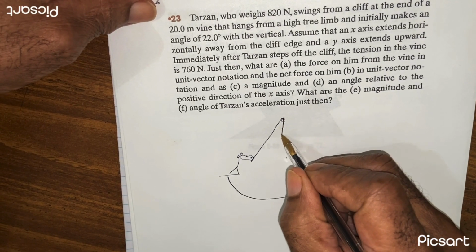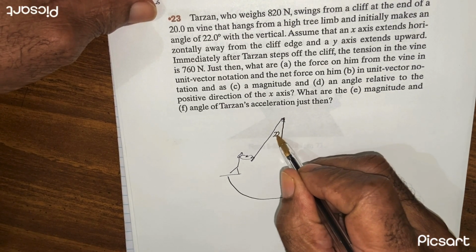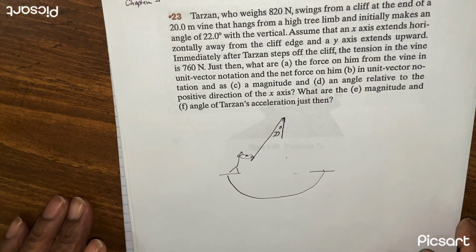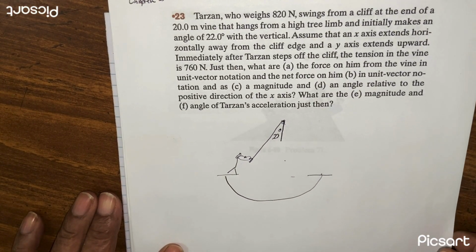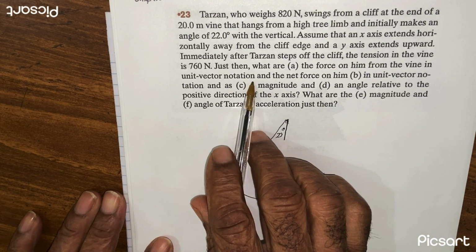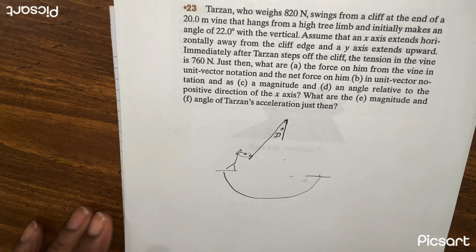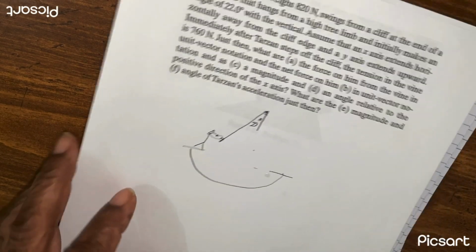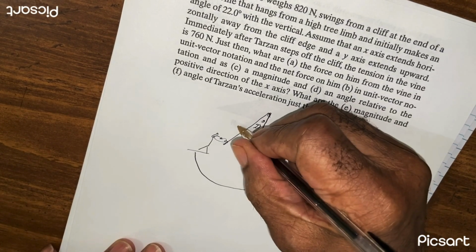And he has an angle of 22 degrees. So the forces on him from the vine in unit vector notation. Now, when he steps off, the force from the vine is 760 newtons.